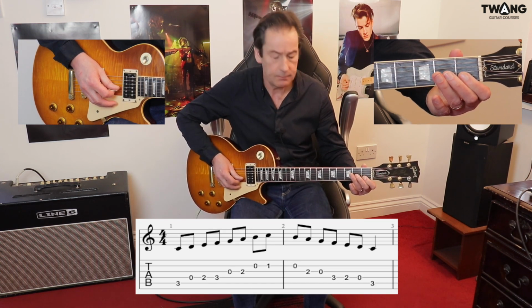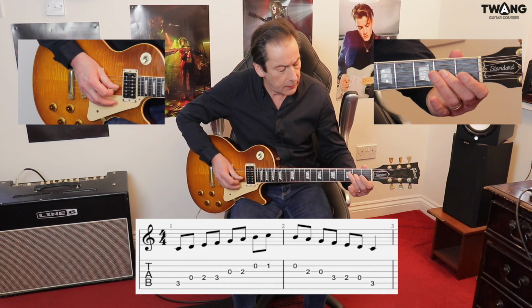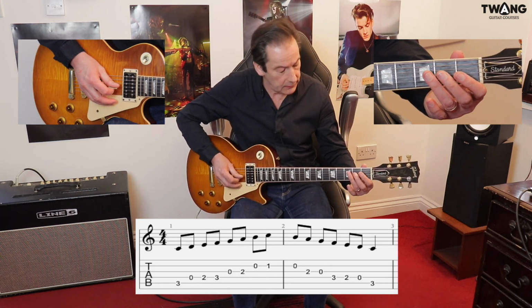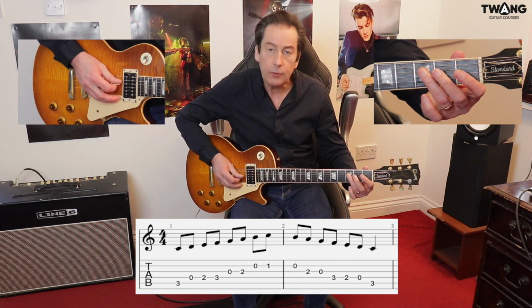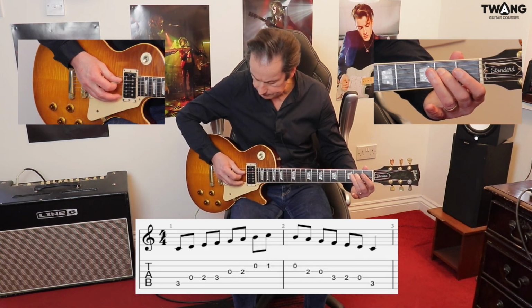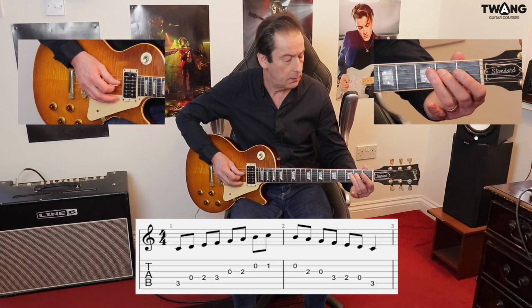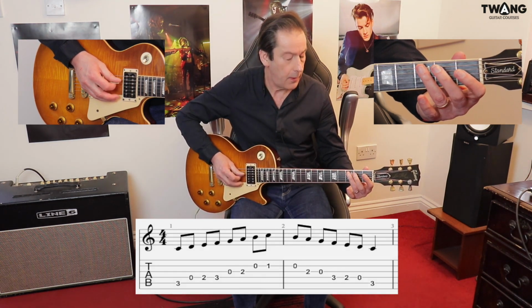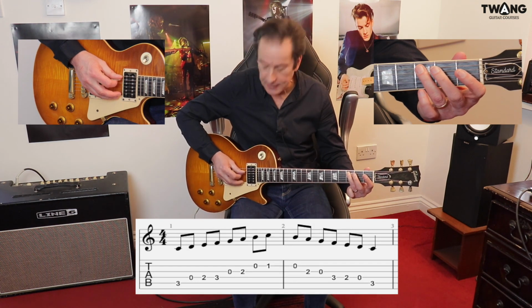Then we come back down exactly the same way we've come. So to the open B string, second finger, second fret on the third string, A, open third string, G, third fret, fourth string, F, second finger, second fret, fourth string, E, open D, and hopefully you'll finish up back where you started at the C.